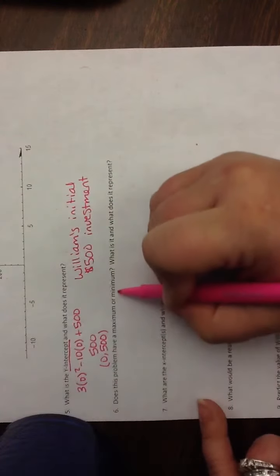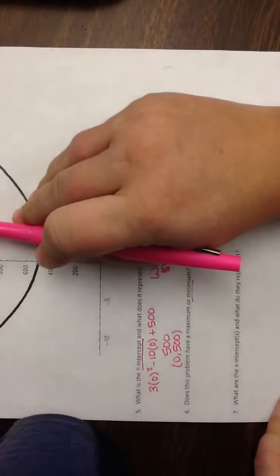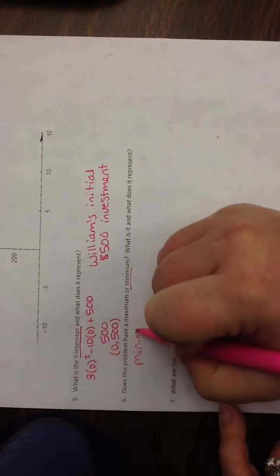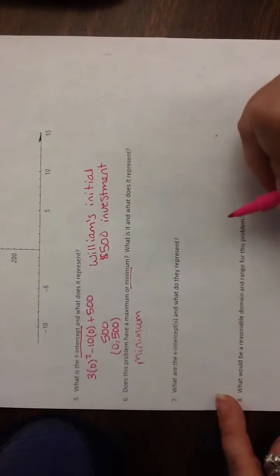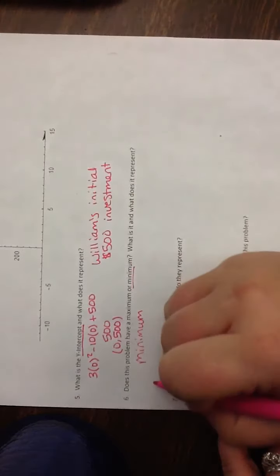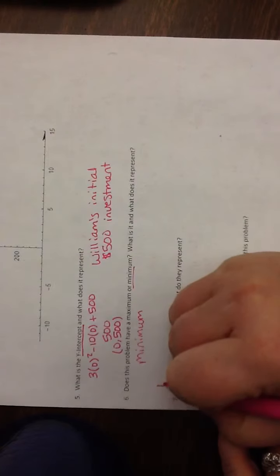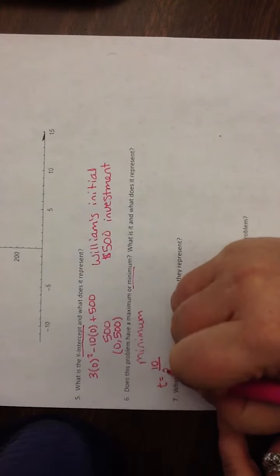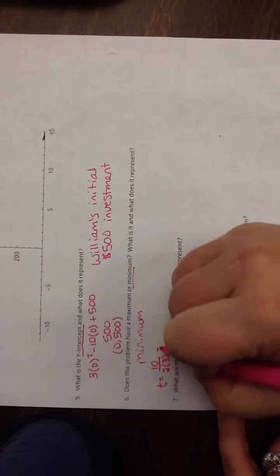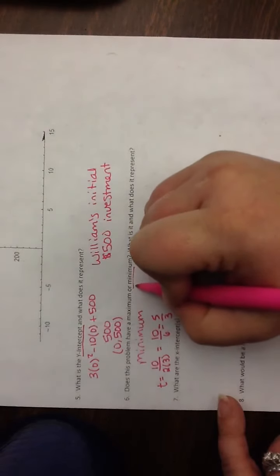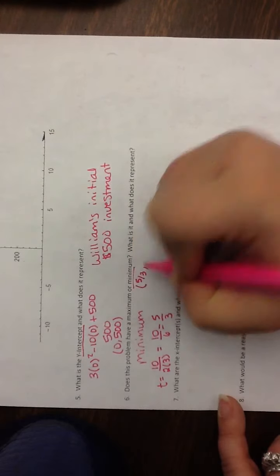Does this problem have a maximum or a minimum? Well, looking at our a value being positive and looking at our parabola, we can say that this has a minimum. What is it and what does it represent? To find the vertex in standard form, we need to do opposite b over 2a. So t equals opposite b, so negative 10. The opposite of that would be positive 10 over 2a, 2 times 3. 10 over 6 simplifies to 5/3, so our minimum is at 5/3 something.